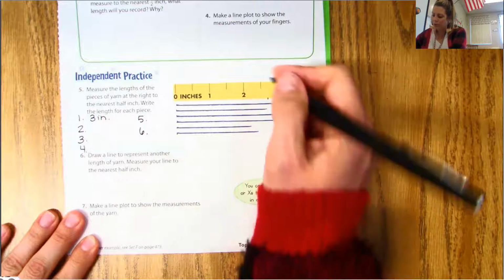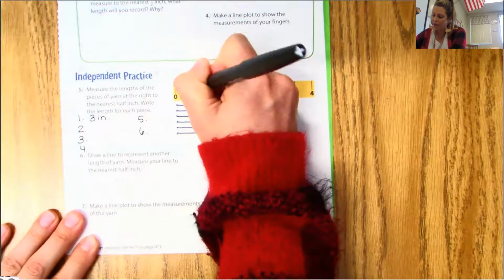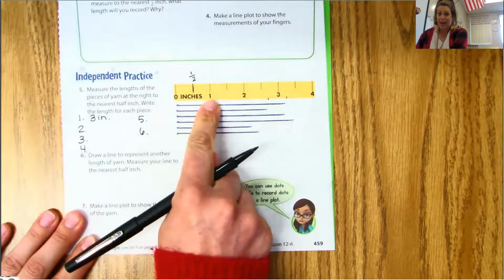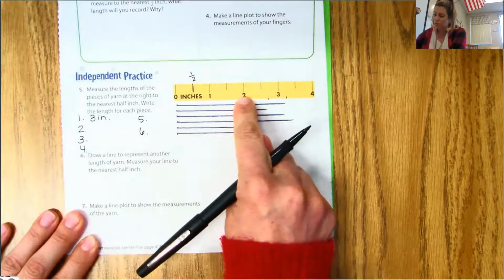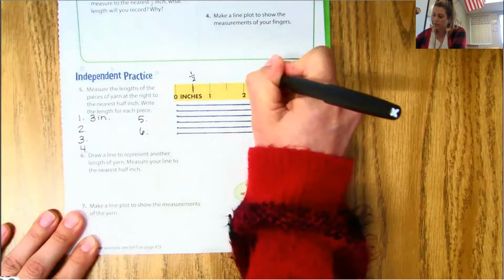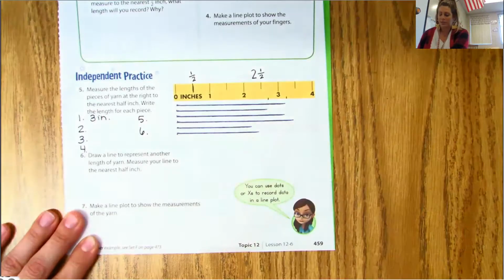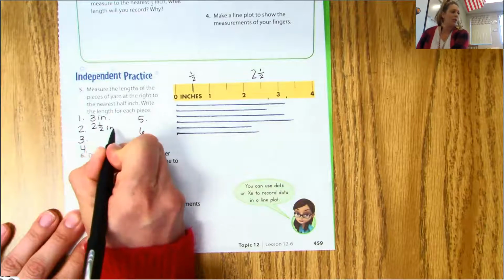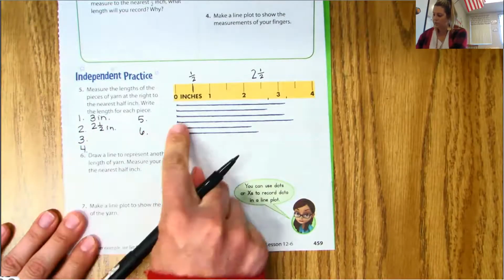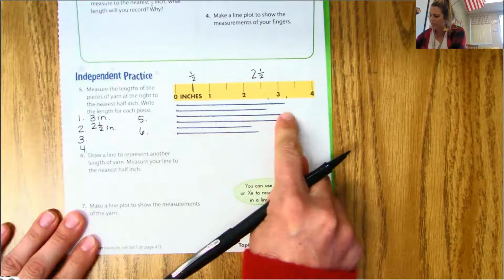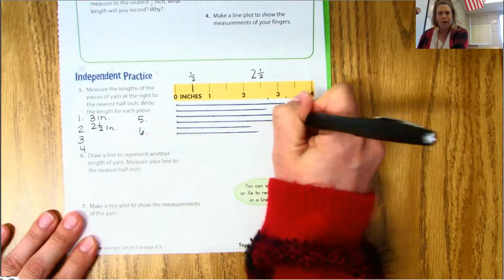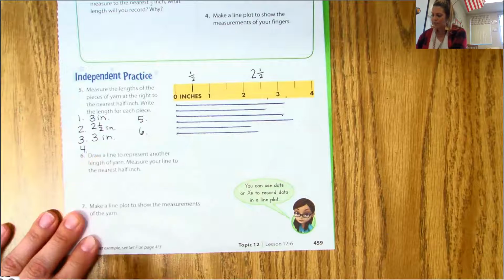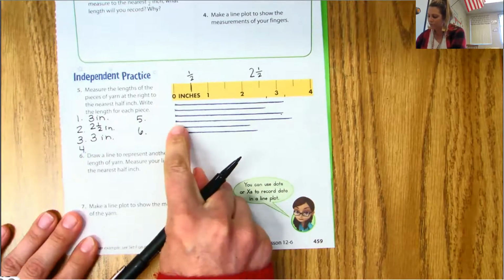So if you remember, each of these halfway marks equals a half. So this would be 2.5, right? This is 2.5 inches. Okay, let's look at string number 3. Oh, string number 3 is the same as string number 1. 3 inches, right?